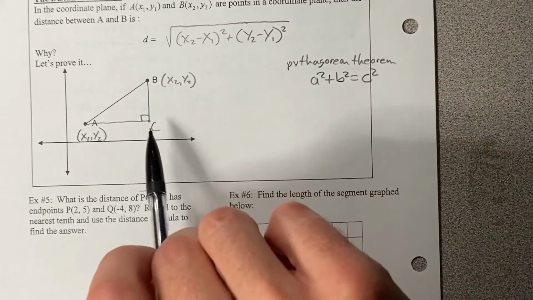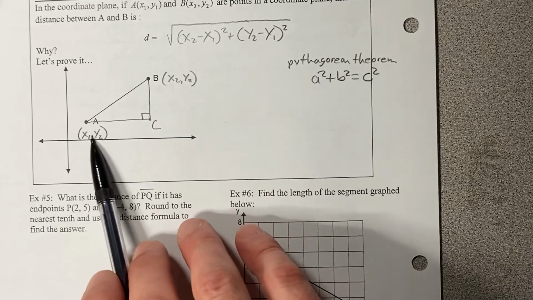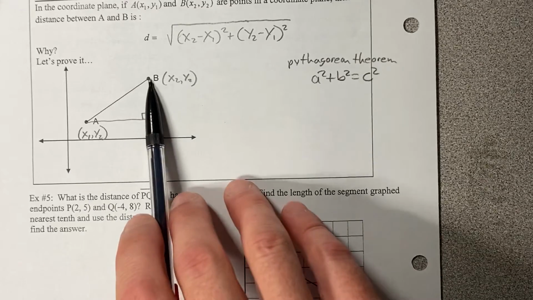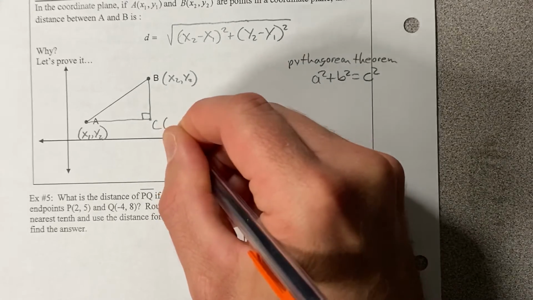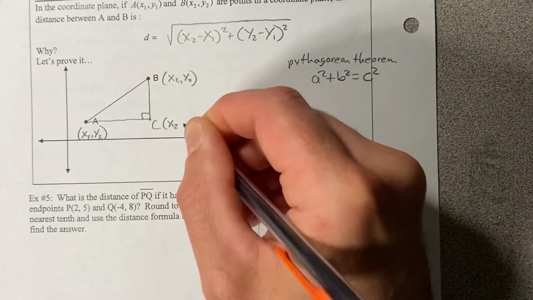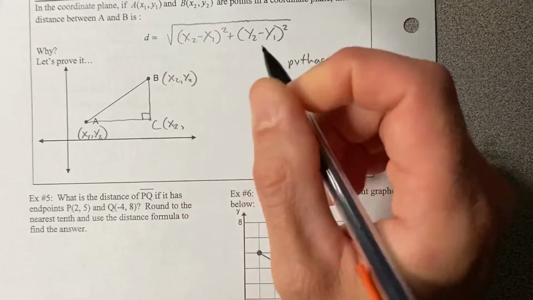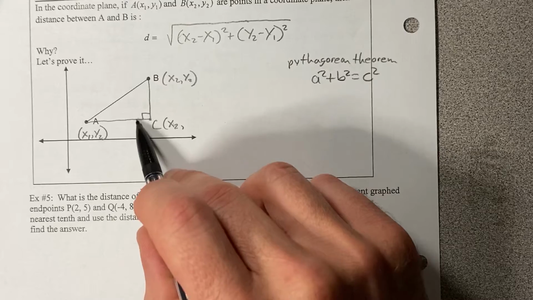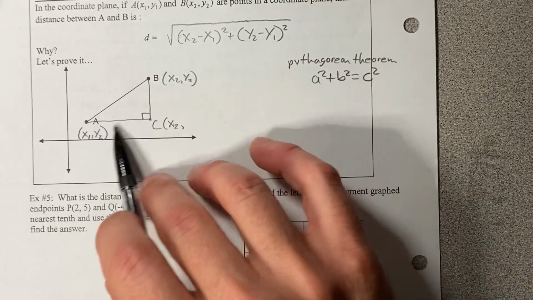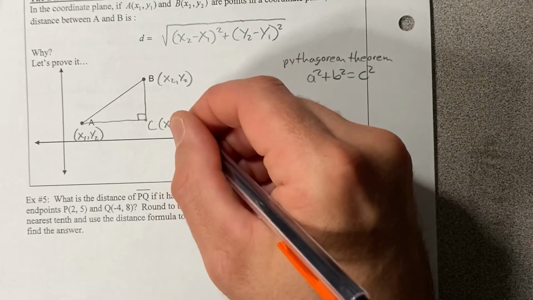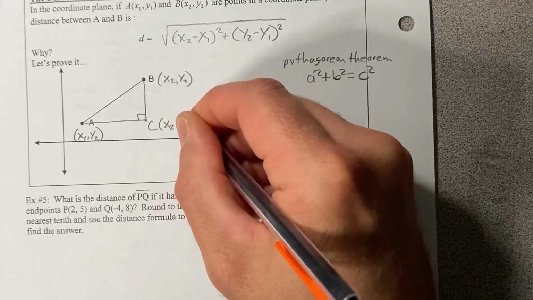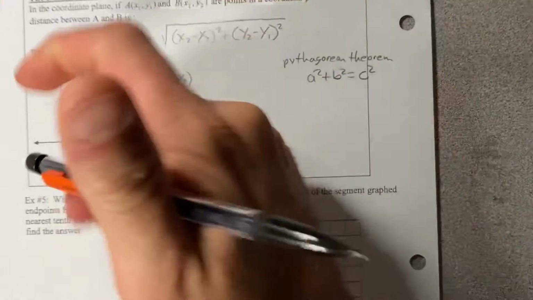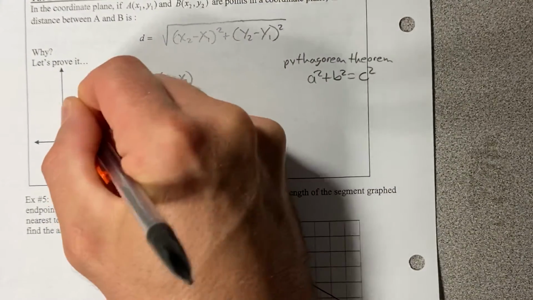So I want you to notice that C is going to have the same x value as B. I want you to notice that C is up the same amount as A. Oh, and I made a mistake. Sorry about that.